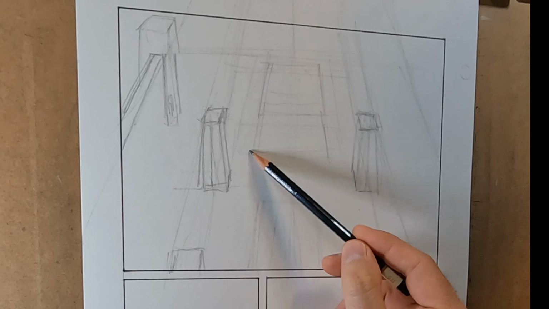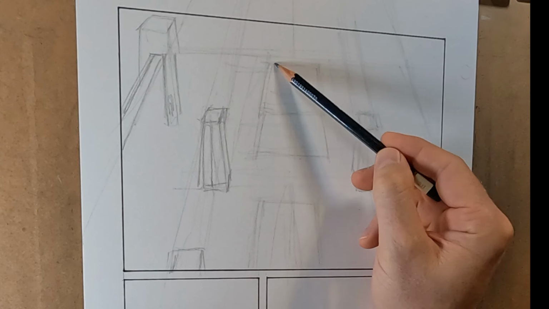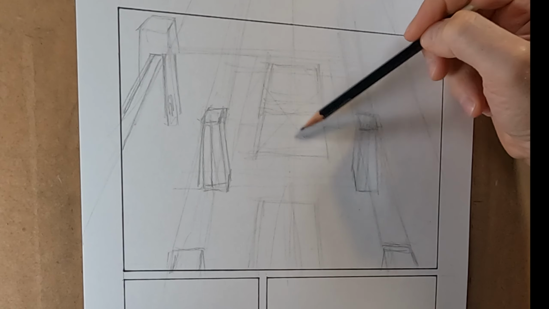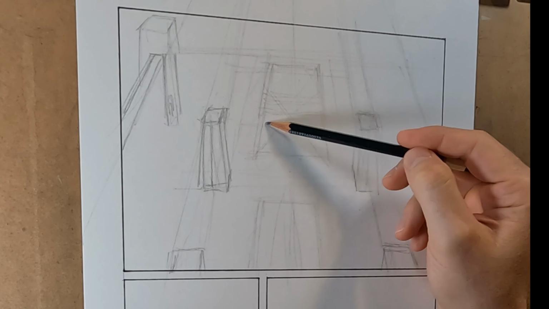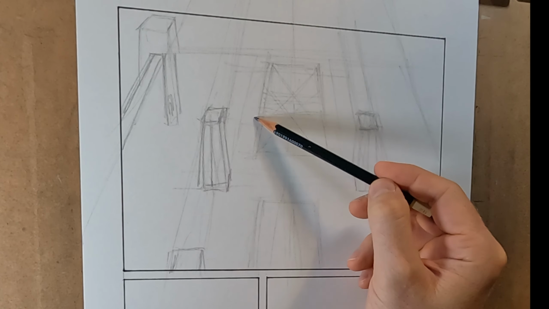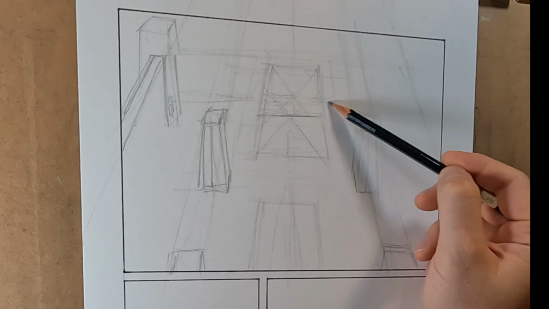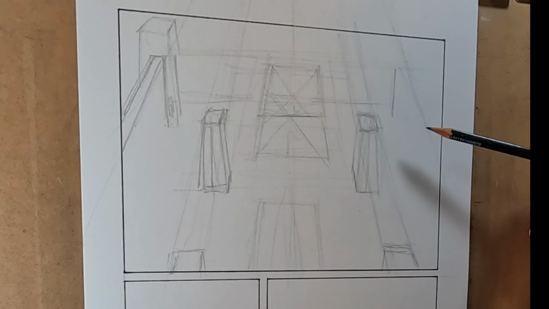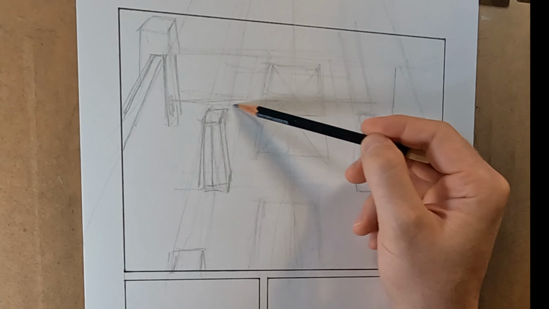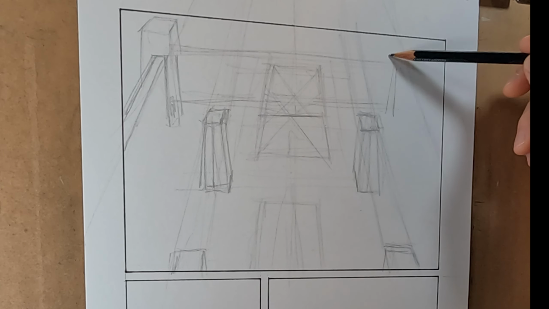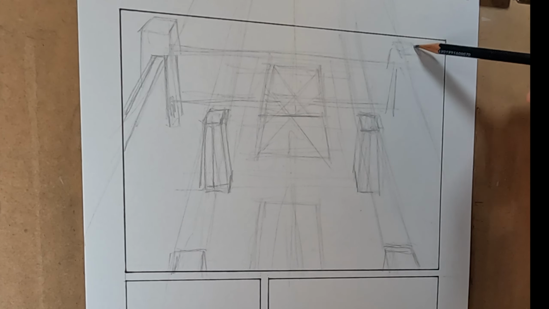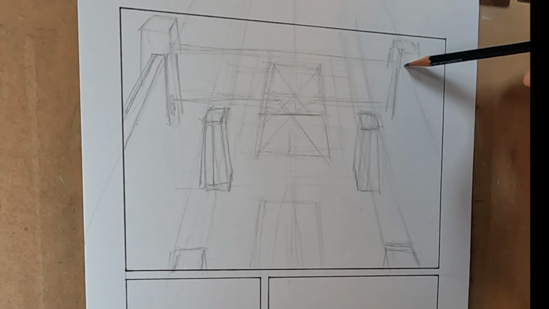So the height of these pillars is the same as the wall, and they're at the same angle as the tower, and they're kind of at a halfway point between different objects in this space, so that keeping it so symmetrical like that, it's going to be easy to draw this from different angles later when I need to.